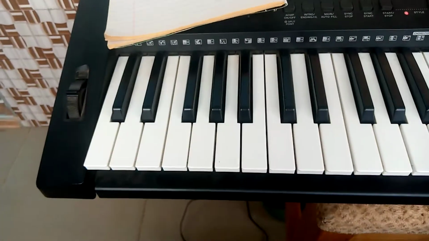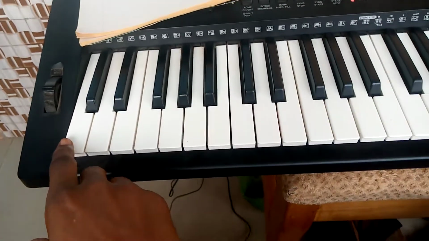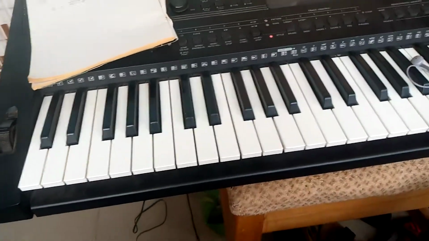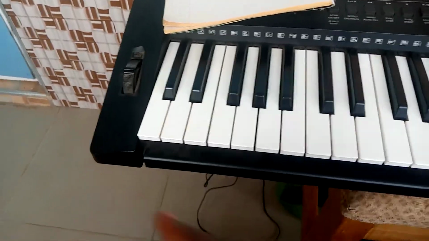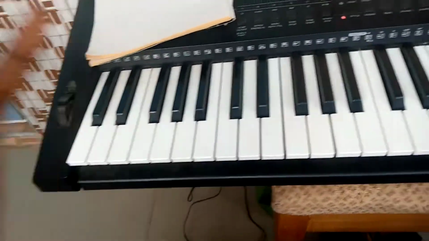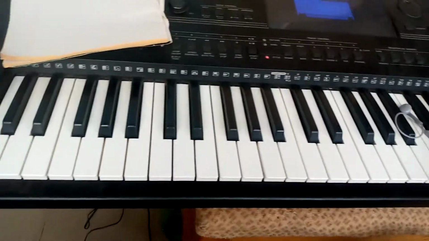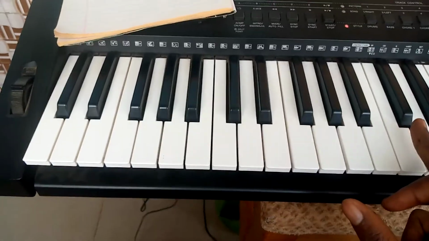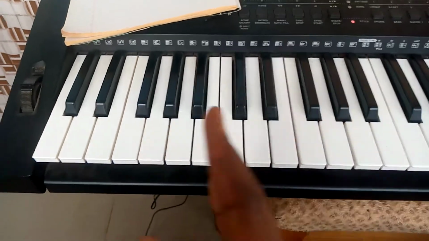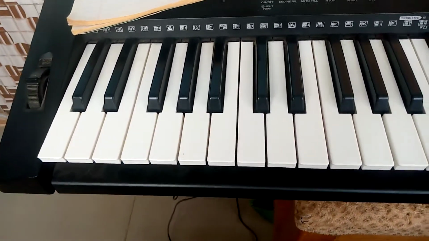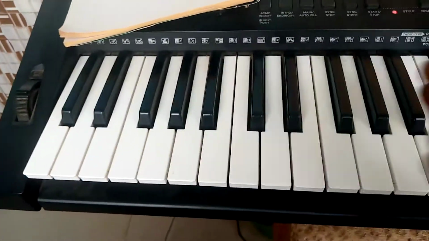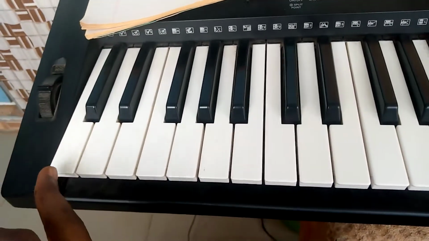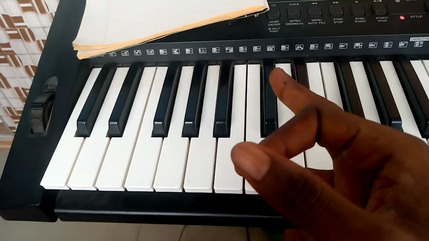Now, let me make this simple for us. From left to right. Yeah, from here, from left to right. If you are standing on a white key, every black key that you see going left to right, going upwards, is a sharp key.